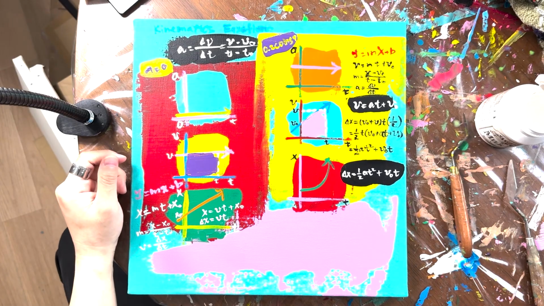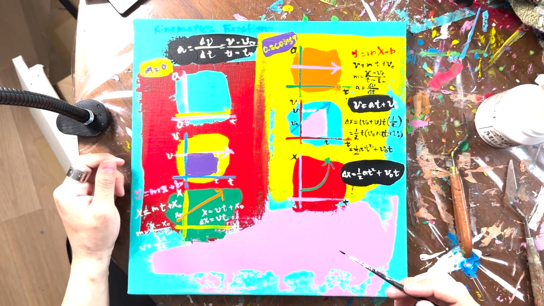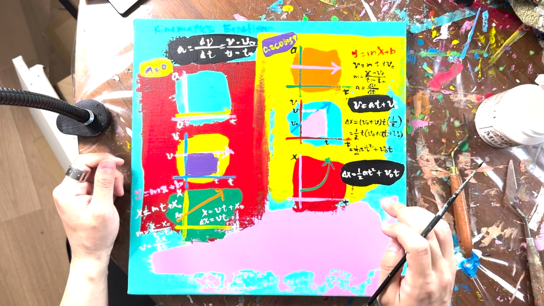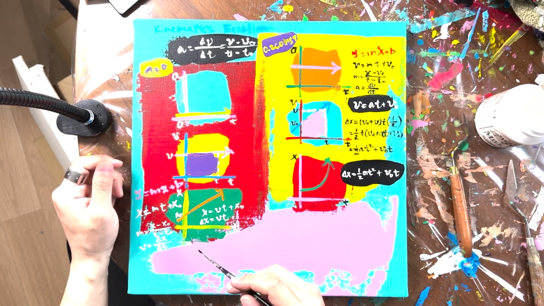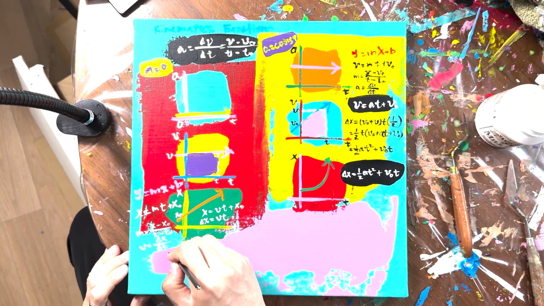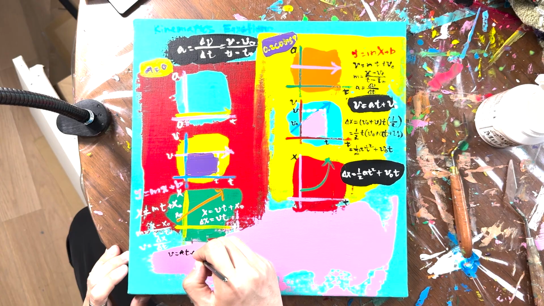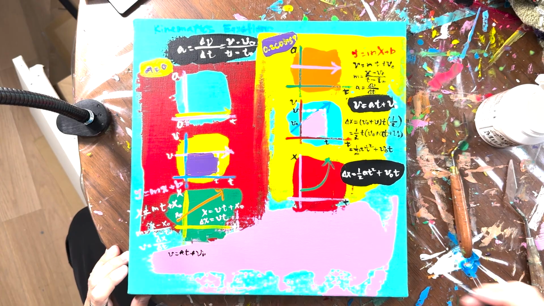First of all, let's use this one: v equal at plus v0.